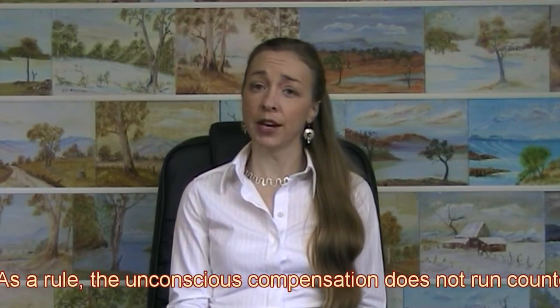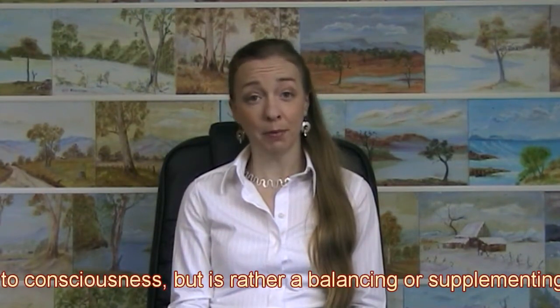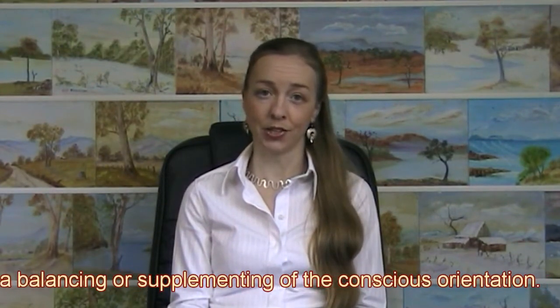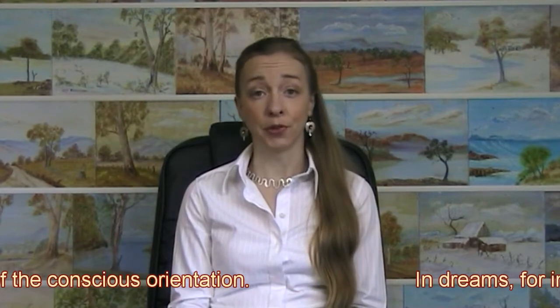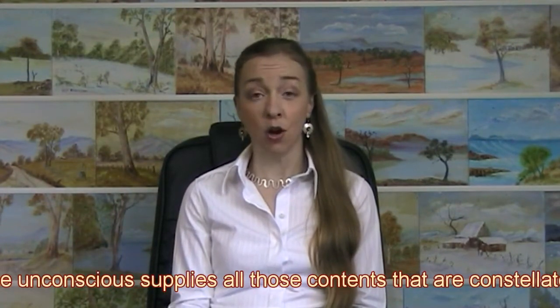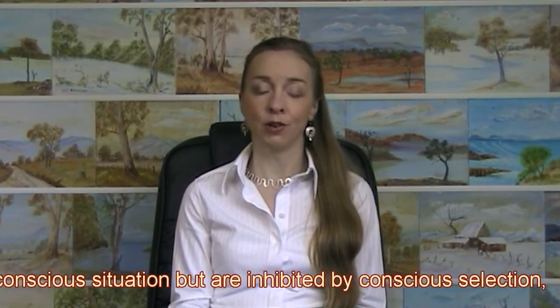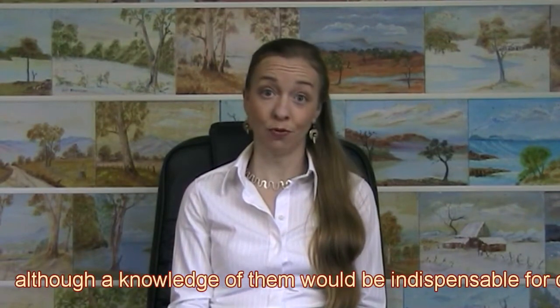Jung further states that, as a rule, the unconscious compensation does not run counter to consciousness, but is rather a balancing or supplementing of the conscious orientation. In dreams, for instance, the unconscious supplies all those contents that are constellated by the conscious situation, but are inhibited by conscious selection, although a knowledge of them would be indispensable for complete adaptation.